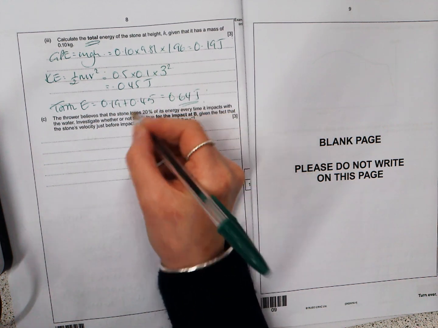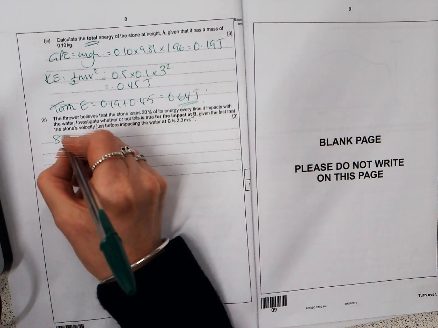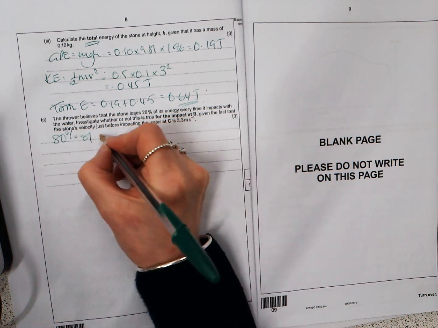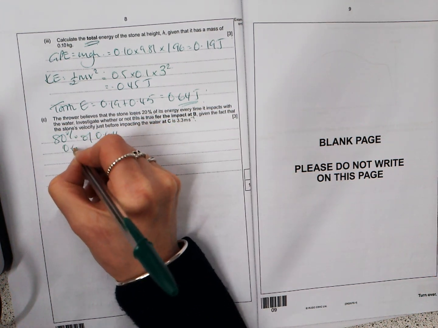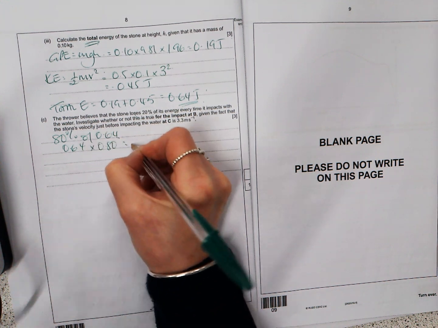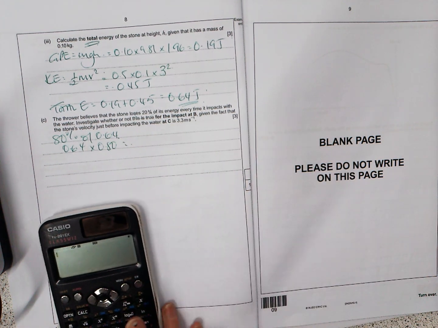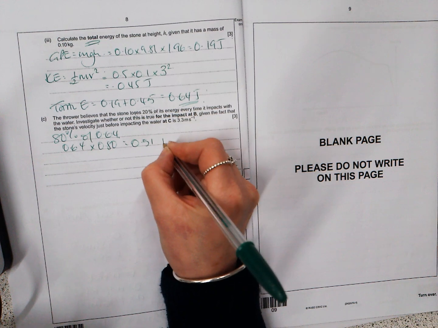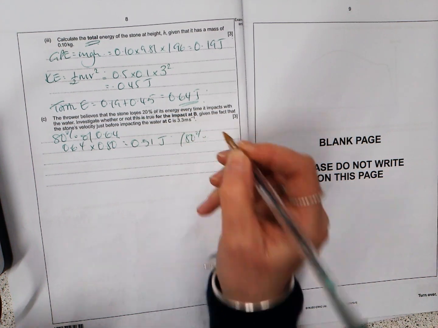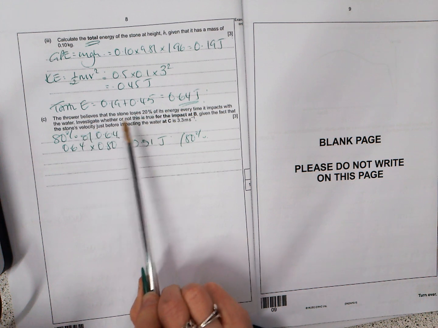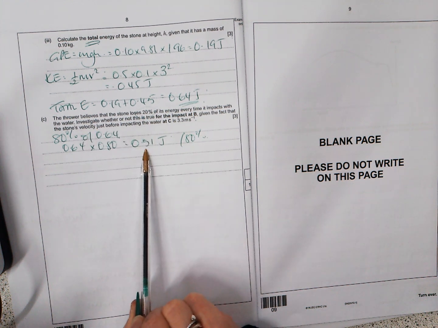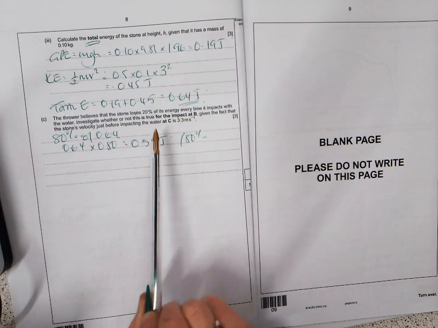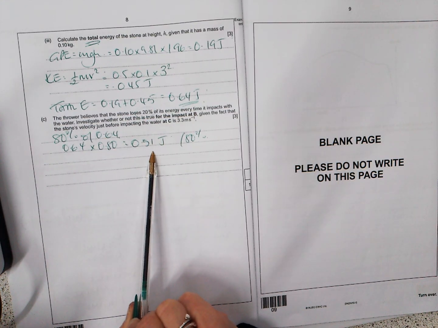But, oh, right, what about this 20% of energy lost? So what's 80% of that? 80% of 0.64, that's 0.64 times 0.80, that's how you do that. How much has it lost? 0.64 times 0.80. So that would just be 0.51 joules. So that's 80%. If the thrower believes it's lost 20%, 80% of 0.64 is 0.51.